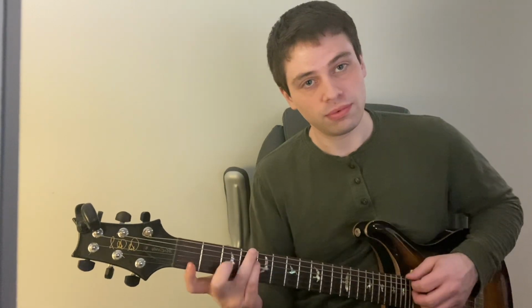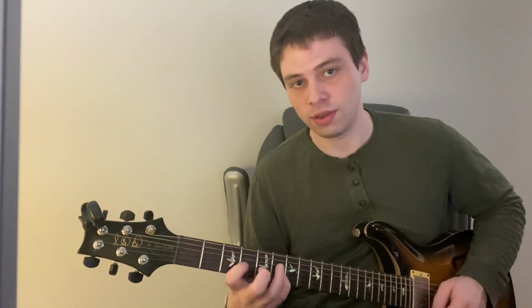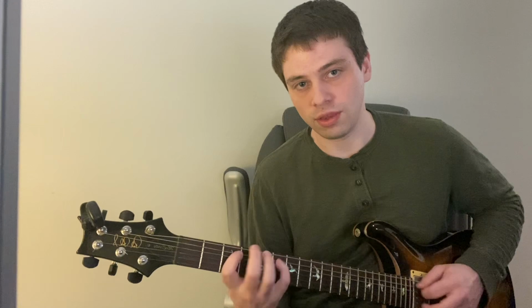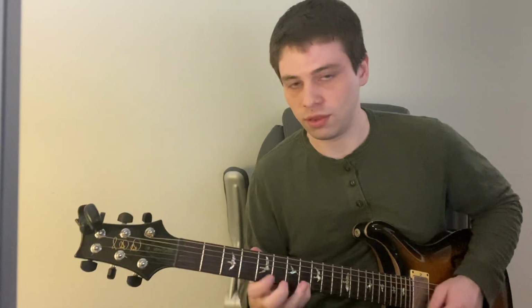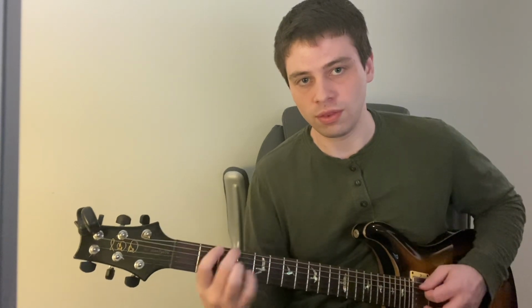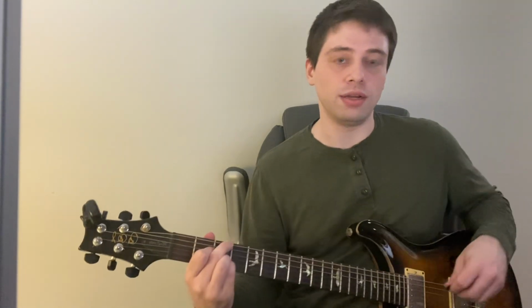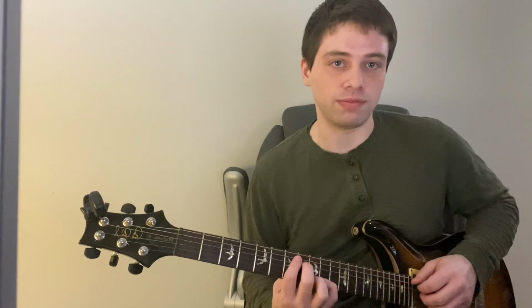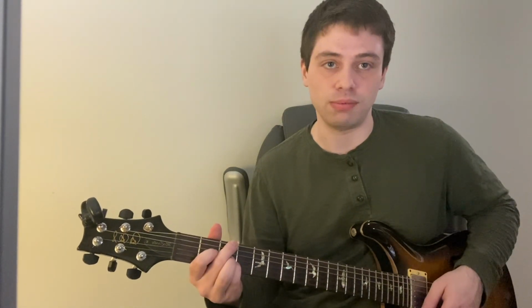And then if we do that 6 minor 7 flat 5, it's still going to be G flat melodic minor.